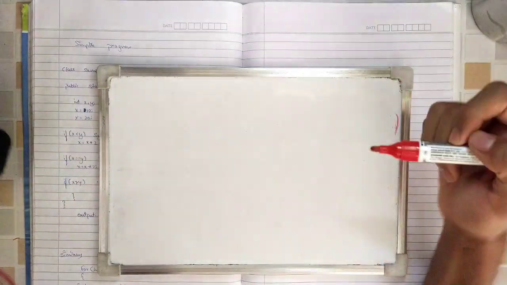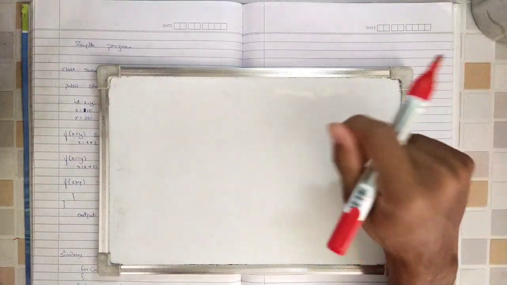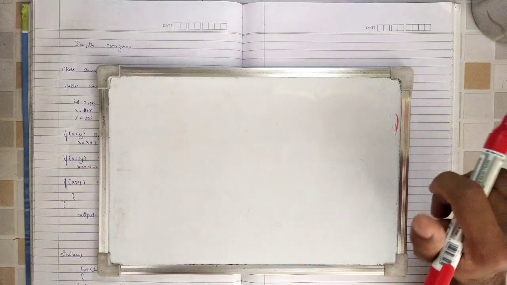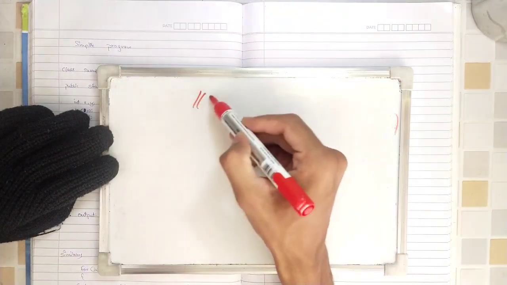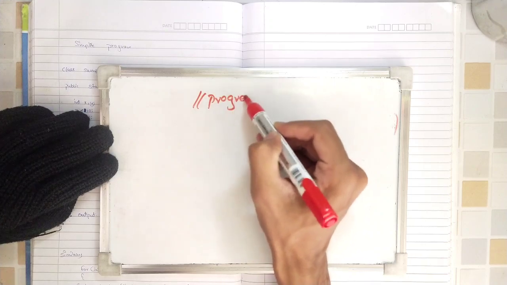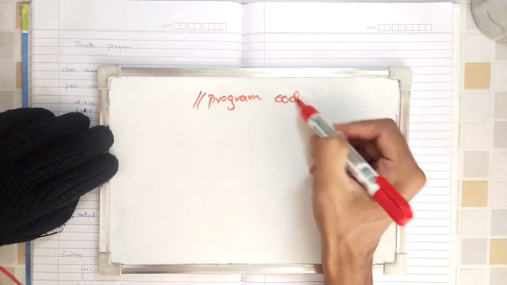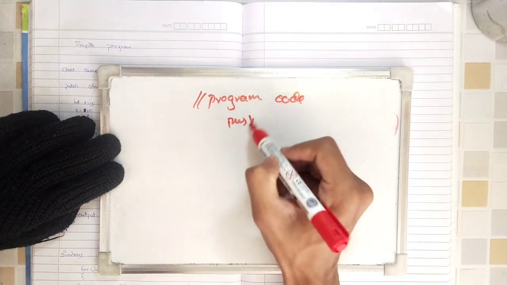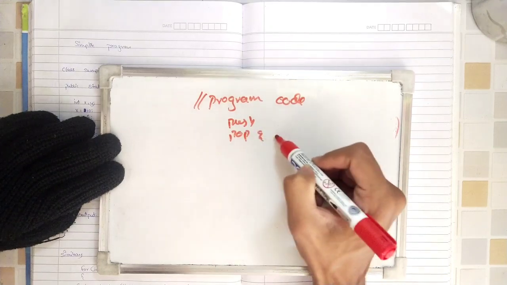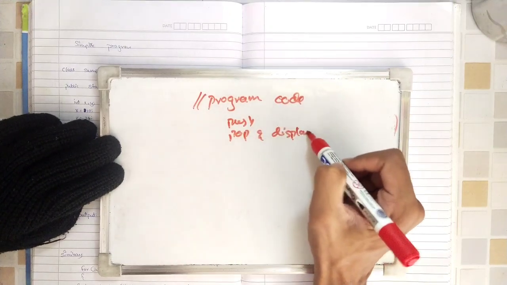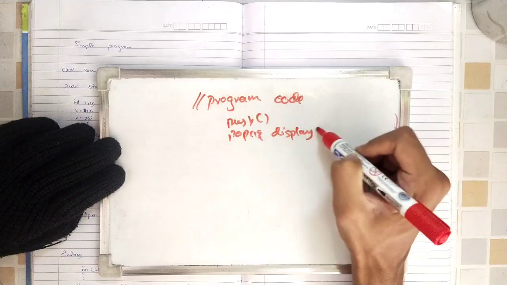case. So suppose you have an operator. Mostly this was done in menu driven programs to select your choice. Suppose you wrote a program code for some push, pop, and display. These functions are written separately in their places.